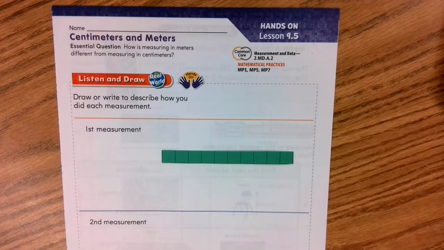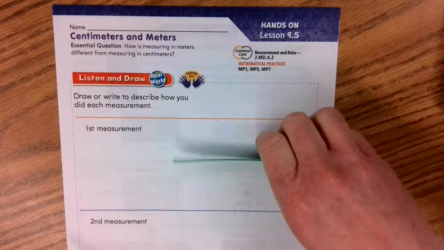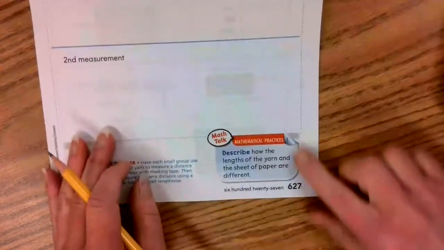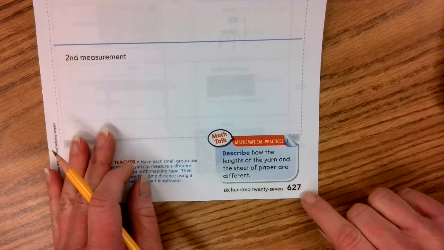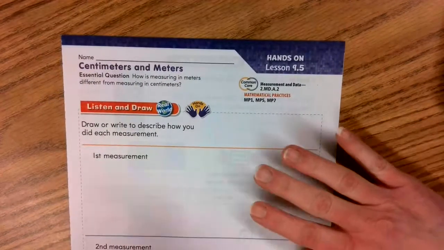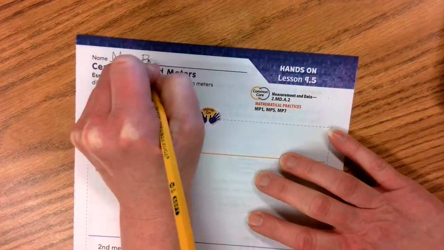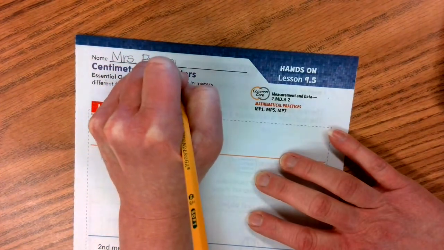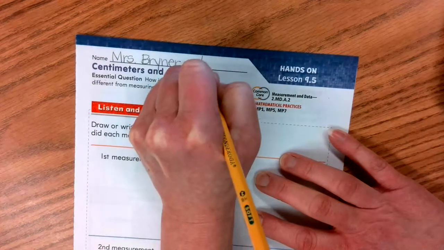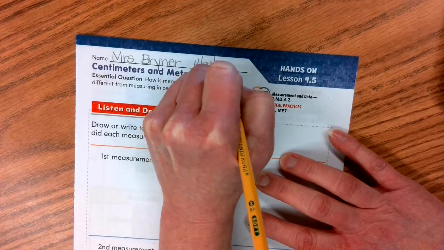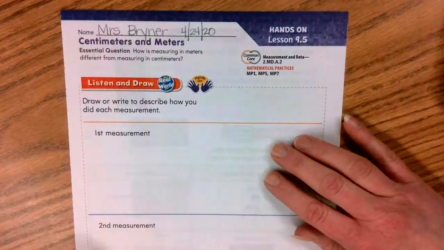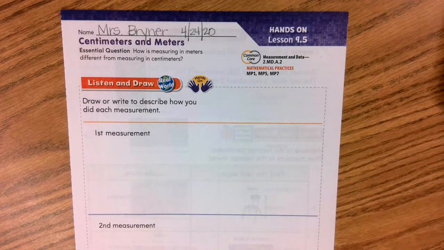Hello, hello, friends. I need you to get out page 627 in your Go Math book. Of course, put your name at the top and the date. April 24th, 2020. All right.